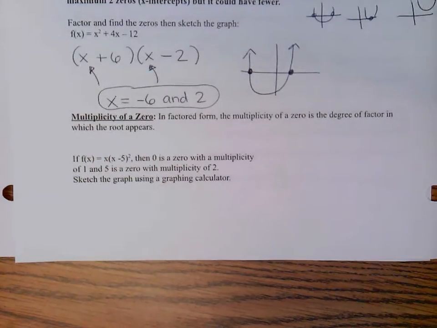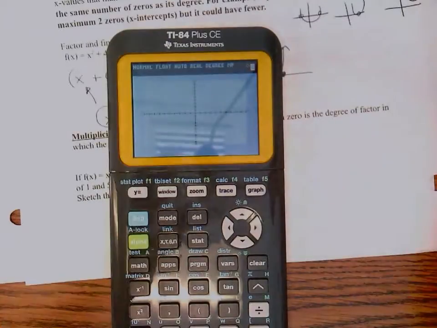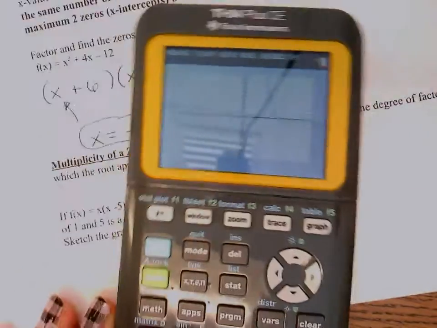And it says, let's just sketch this graph using a graphing calculator. You don't have to get one out right now. I'll just plug it in for you. But just x times x minus 5 squared. I just want to show you that there's something special going on at these x-intercepts.